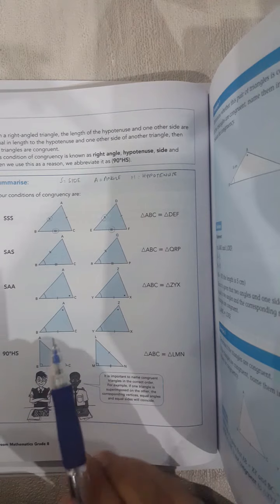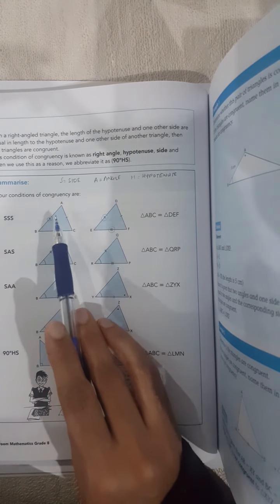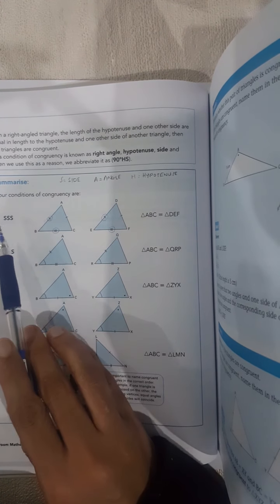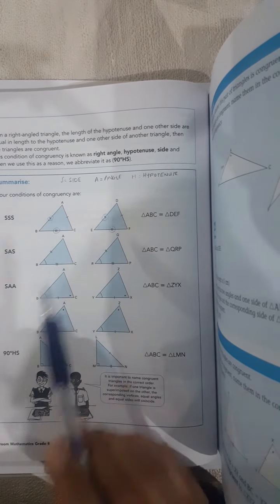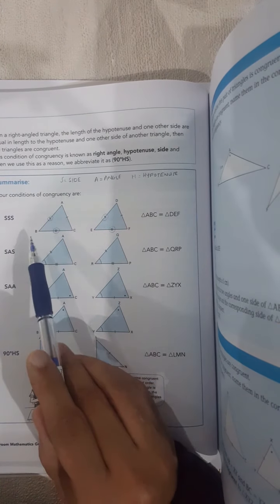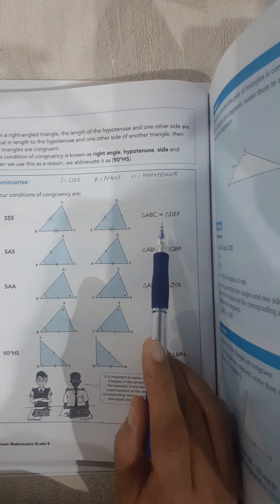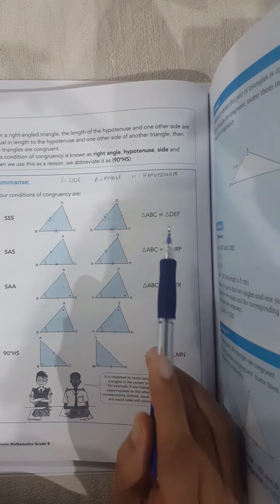So this is a condition now. If in 2 triangles all 3 sides are equal, we write it down as SSS, and in your diagram they've given it to you, or you can prove that all 3 sides are equal, you can say that triangle ABC is congruent to triangle DEF.